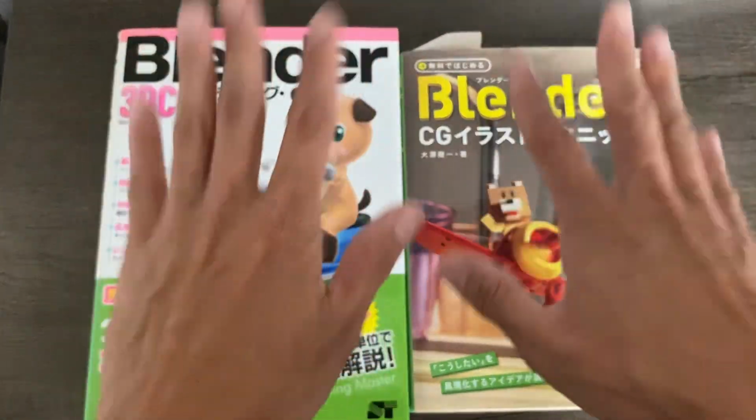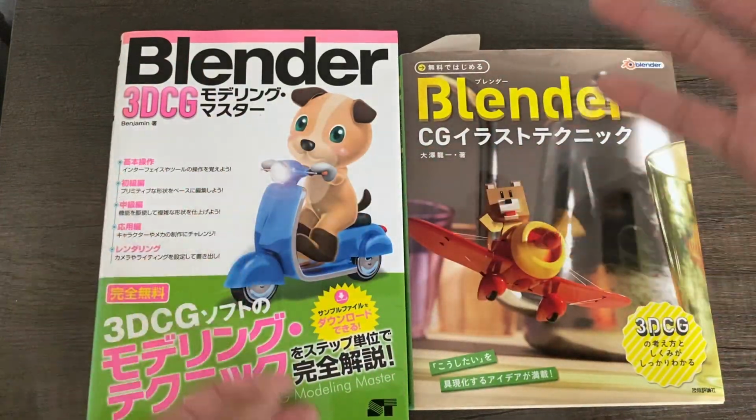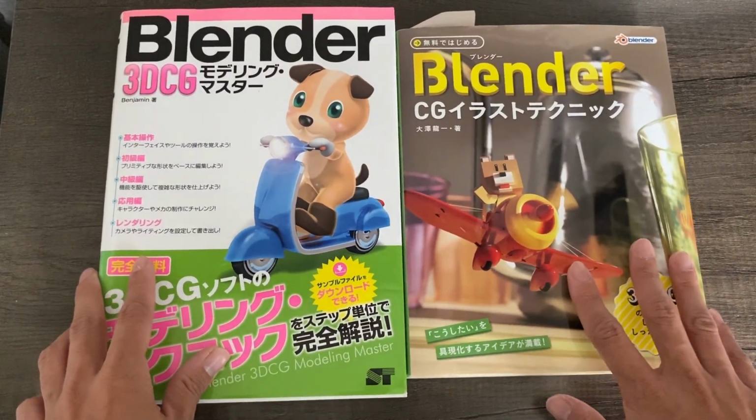But let me know what you guys think in the comment section below about these two books, as well as maybe other books that you guys recommend. I will definitely buy them and check them out, and if it's worth a review, I will definitely go ahead and review them.